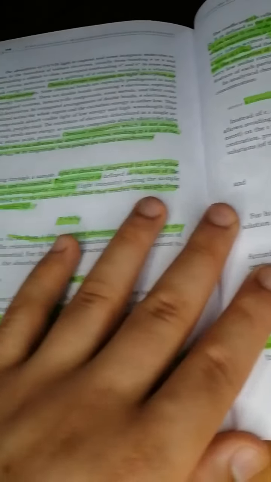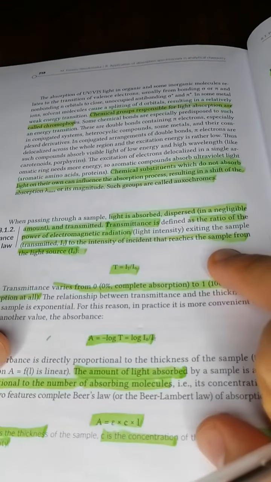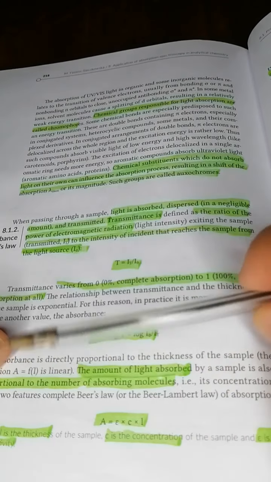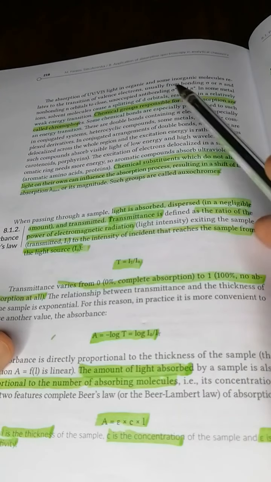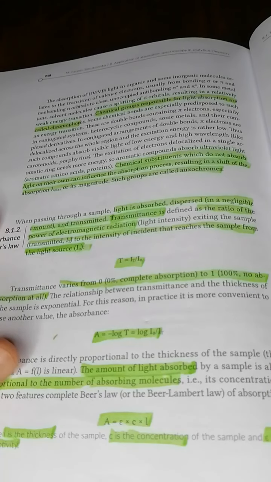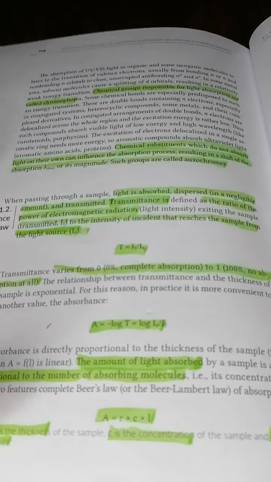Moving on. So now that we know the concept of absorption spectroscopy, there are two terms that we need to know what they mean, okay, that we need to identify. And the first one being chromophores. Chromophores are the chemical groups responsible for light absorption, okay, at certain wavelengths.